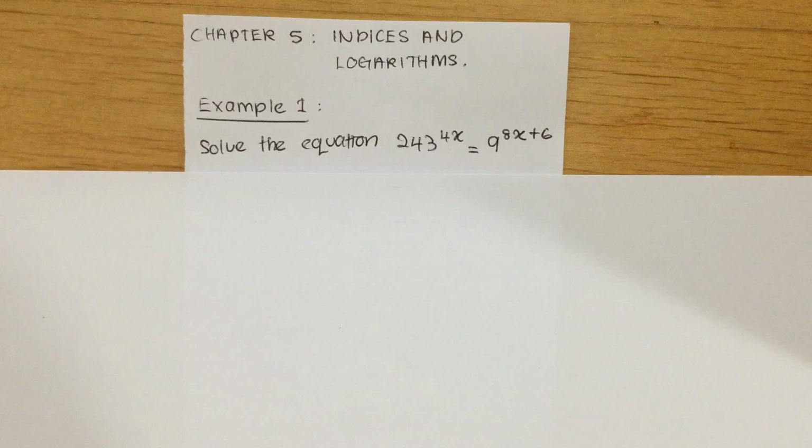Today I'm going to discuss Form 4 Additional Mathematics Chapter 5 Indices and Logarithms Part 1.